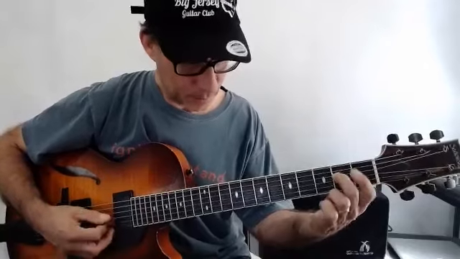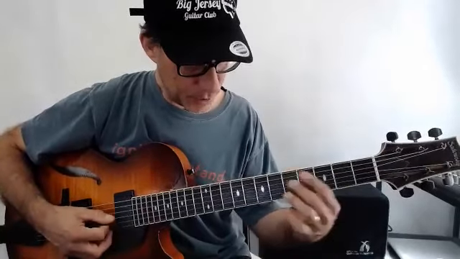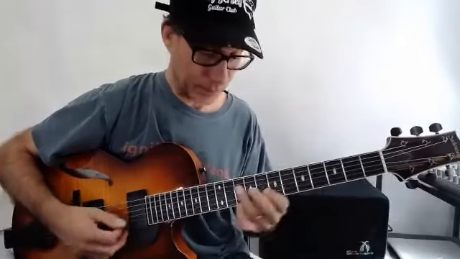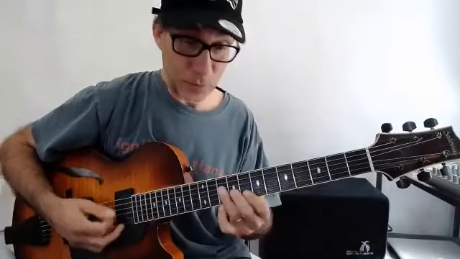Okay, if we continue that pattern, E goes to G, G goes to C, C goes to E. There's your C triad in its 2nd inversion. And then we move it up again to the root inversion. So this one we're going to start with the 1st inversion, then the 2nd inversion, then the root inversion, and back down.